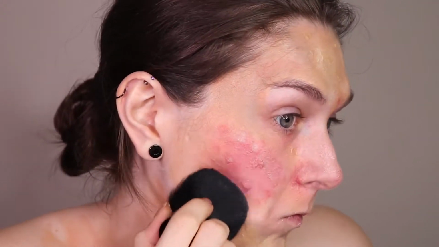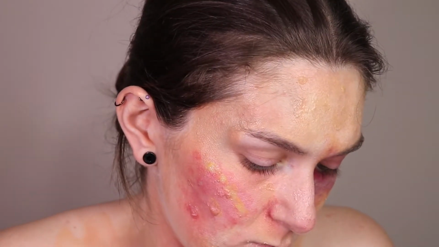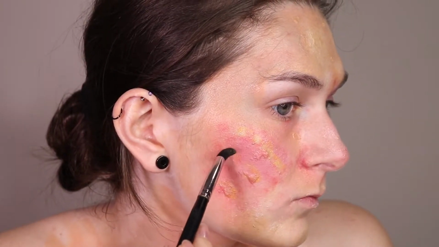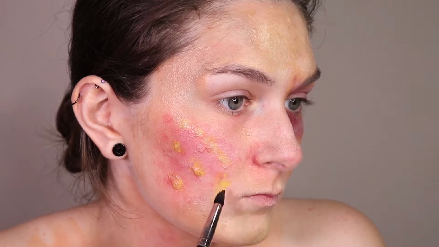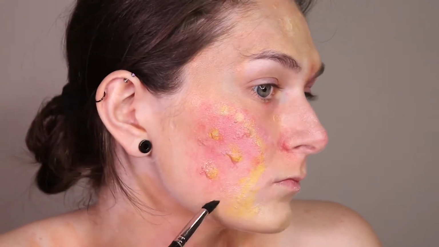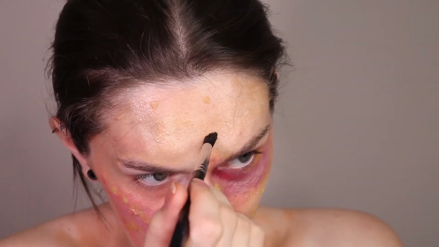And now I'm going in with the Aqua Color Palette by KRYOLAN, using the yellow shade to go directly onto the top of those boil areas and really create a really horrible pussy boil effect, to create these boils that look like they're just about to burst at any moment. And then I'm just going throughout the skin and adding these yellow blobs throughout the skin to create a really ill and bruised look. And then I'm just continuing that throughout the look, going in all those areas that I applied that 3D gel and the KRYOLAN latex, just to give it that really ill looking effect.